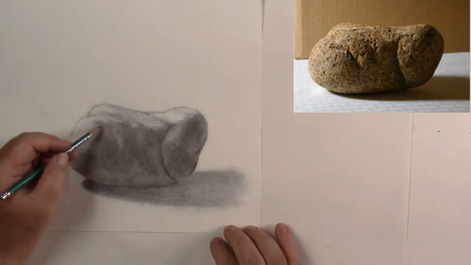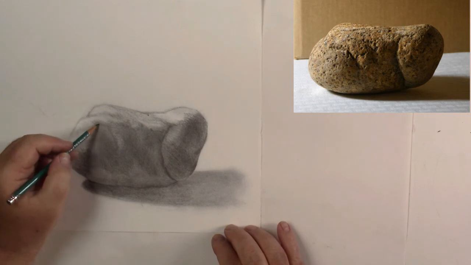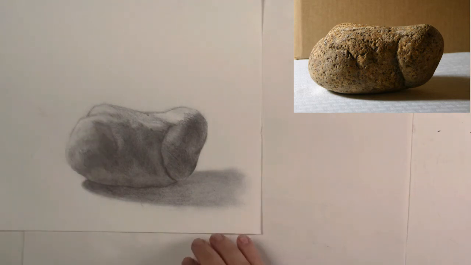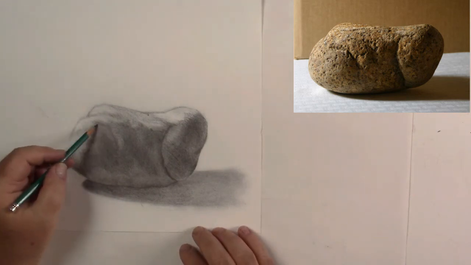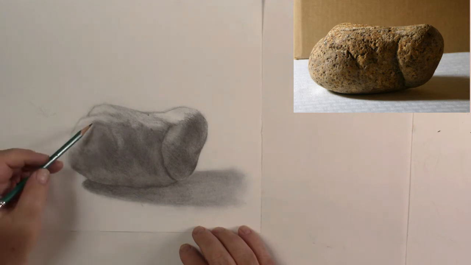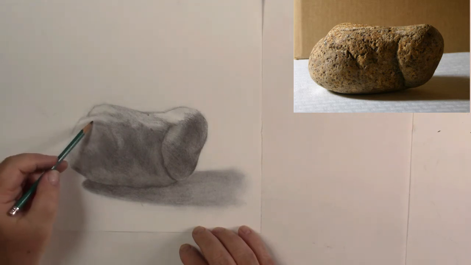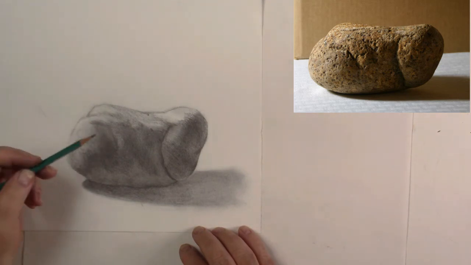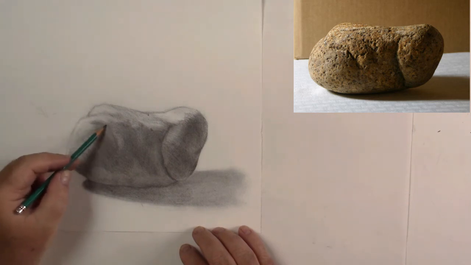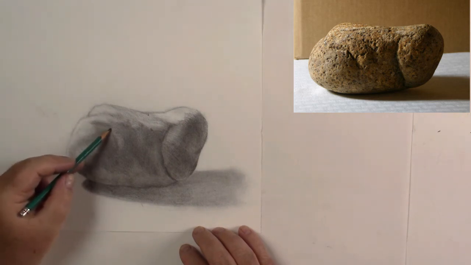Again, it's appropriate that I'm drawing this in Idaho, because it's starting to look like a potato. I'll let you decide whether or not that works for your own personal aesthetic, whether you think I need to change it and not make it look like a potato. I just kind of smile and go, yeah, isn't that appropriate for where I live, that it's looking a little bit like a potato.